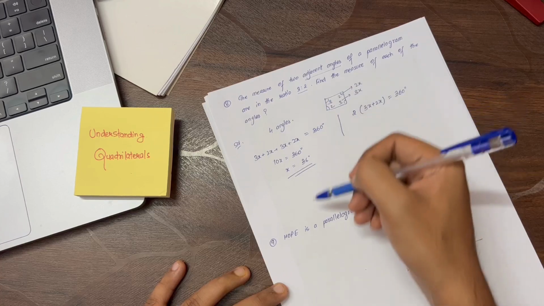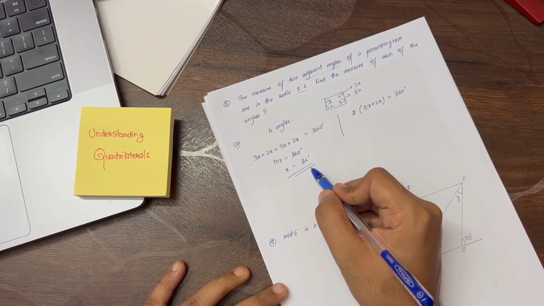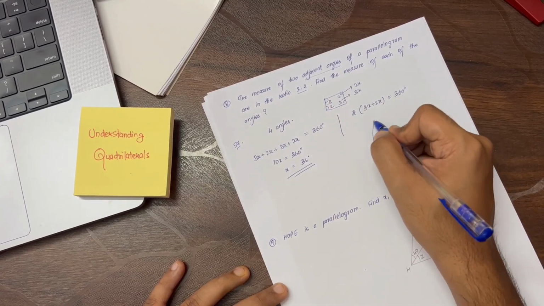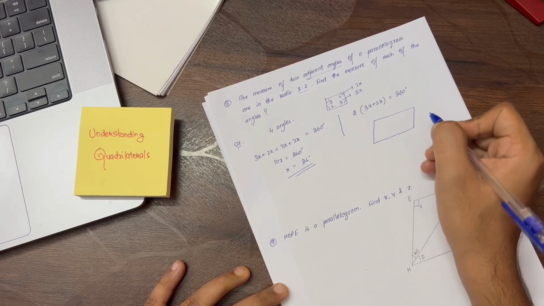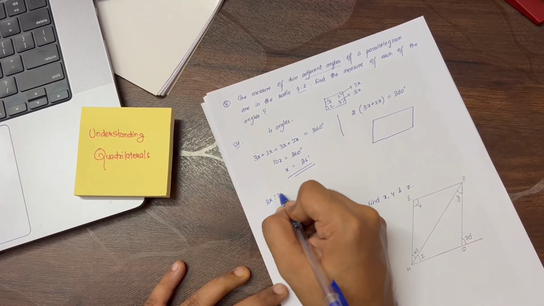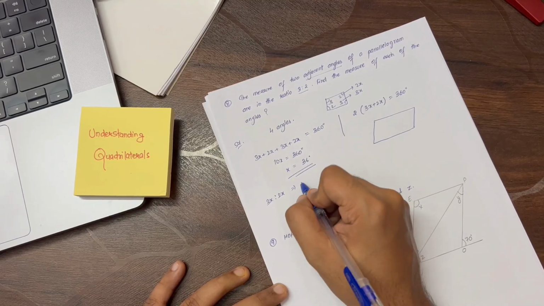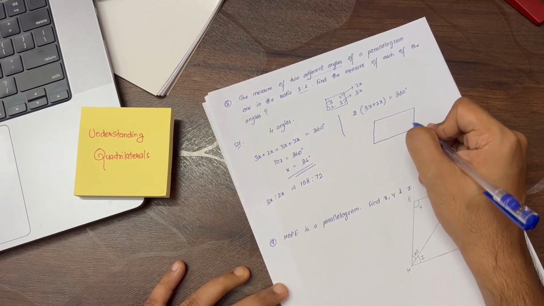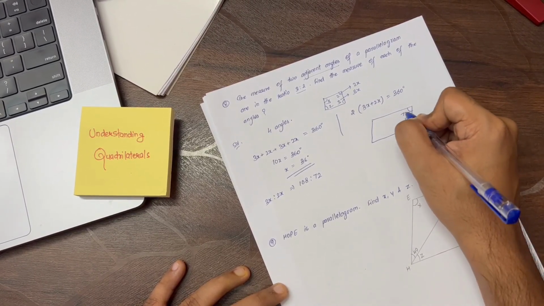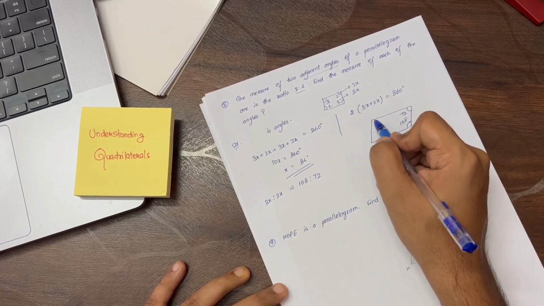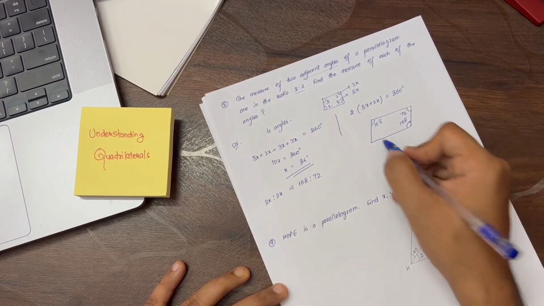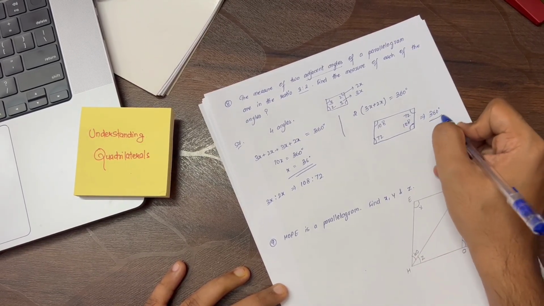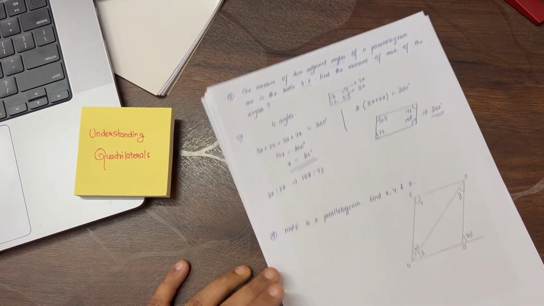That's it. And if you want to cross verify whether the answer you have found is correct or not, you can see that adjacent angles are in the ratio of 3:2. So 3x and 2x is nothing but 3 into 36, which is 108, and 2 into 36, which is 72. So if this is 108 and this is 72, then this will be 108 also, and this will be 72, and the sum of all the interior angles is 360 degrees. This is how you can verify your answer.